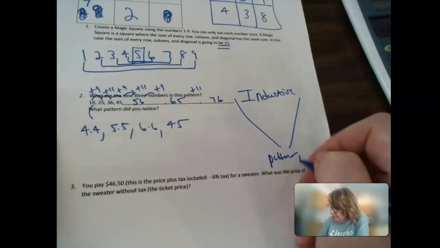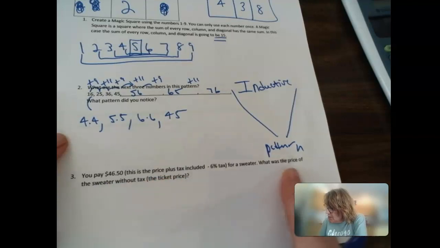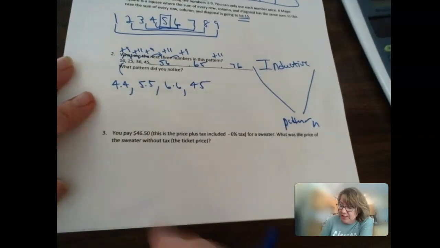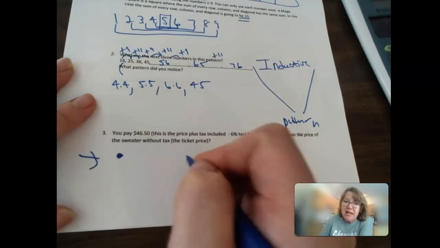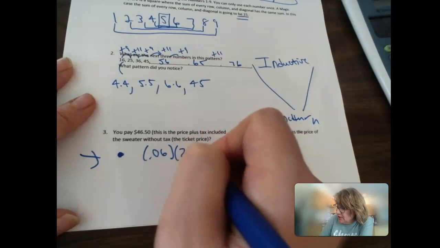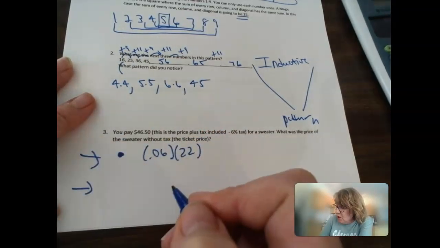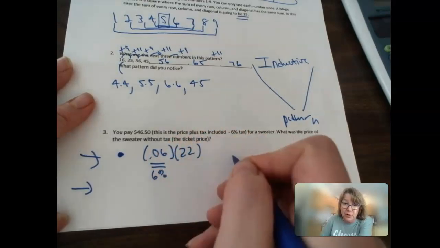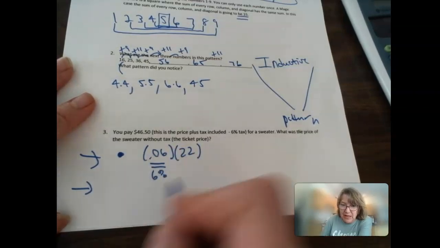All right. You pay $4.60. This is a price including tax for a sweater. What was the price of the sweater without tax? Okay. One thing with percents that's really good to know is that if you go forward with a percent, you always multiply. So if you want to find 6% tax on a $22 item, you would multiply. If you know the percent, like this is 6% and you're going forwards, like it costs $22, what is the tax going to be on that?